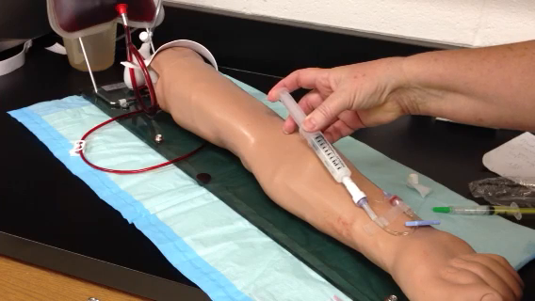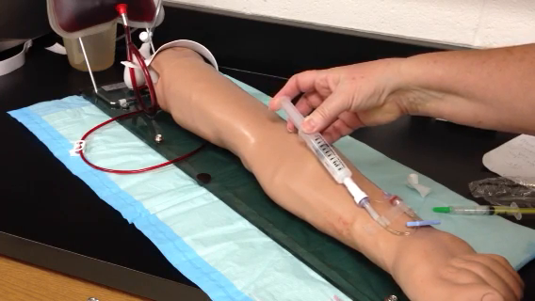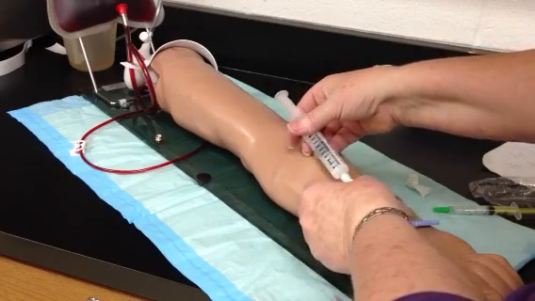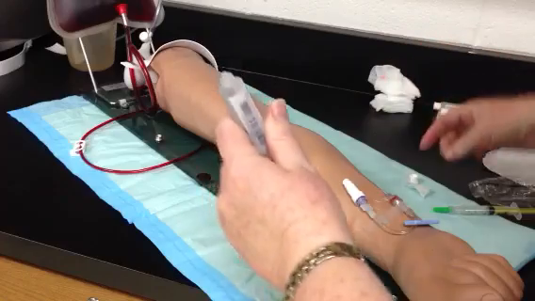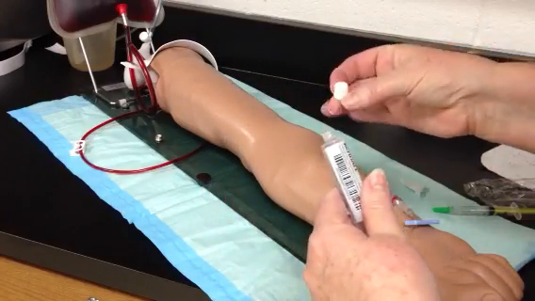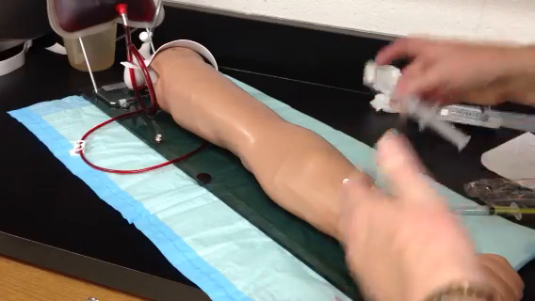And I will slowly push 3 milliliters of saline. I don't need to lock it off in between because I'm going to directly access that again in a minute. I'm going to replace my cap, and when I laid my cap down, I laid it with the tip up so I wouldn't contaminate it.